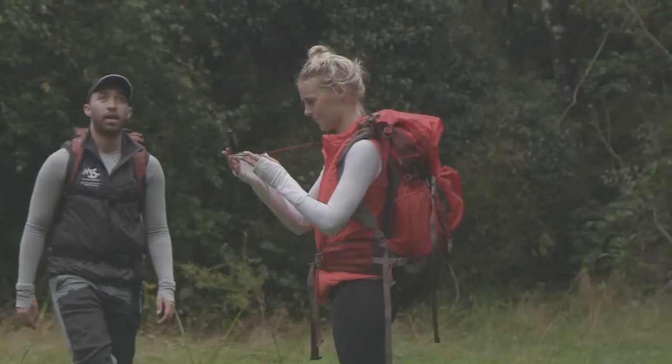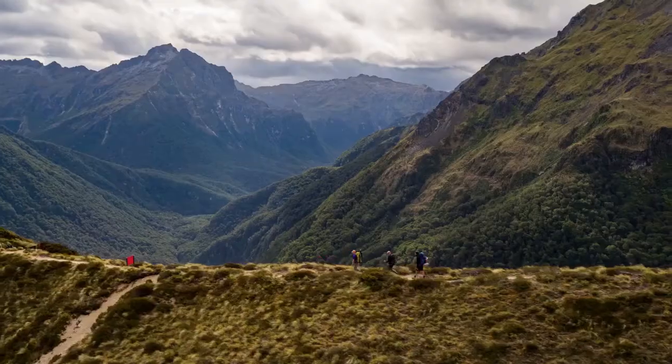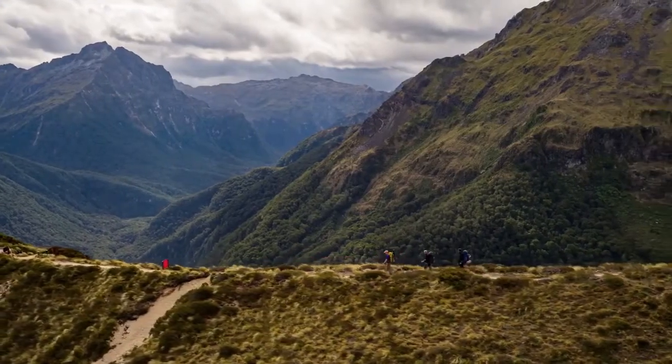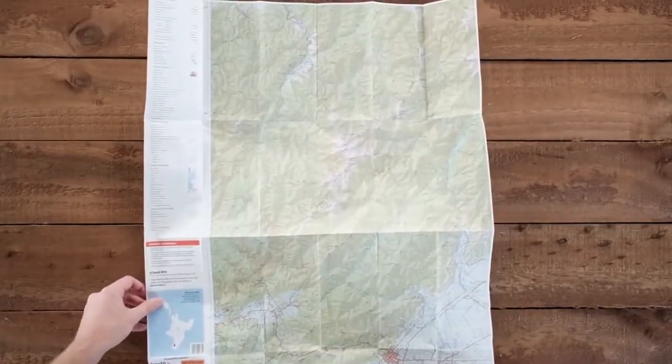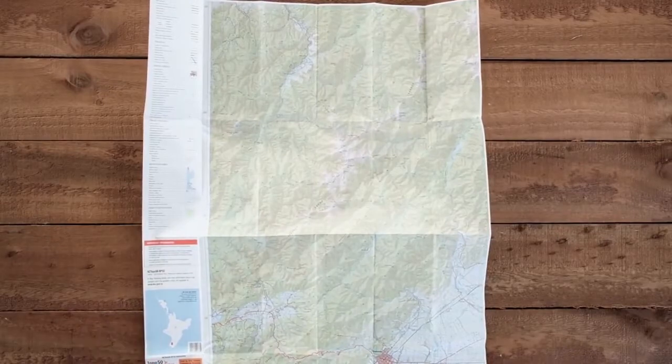Correctly orienting your map helps you orient yourself to your surroundings. A useful time to do this is at track junctions to check where you are on the map, or at lookouts and open areas to identify any landmarks you can see. Firstly, find a flat surface to put your map and compass on. Can you read the words? If not, flip the map until you're reading it like a book.